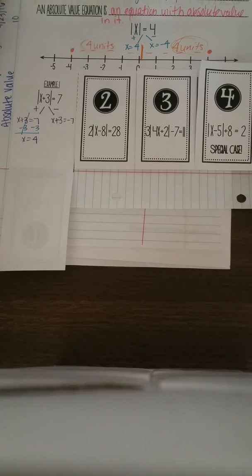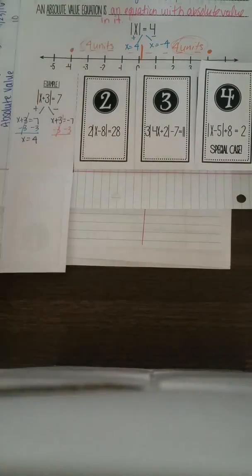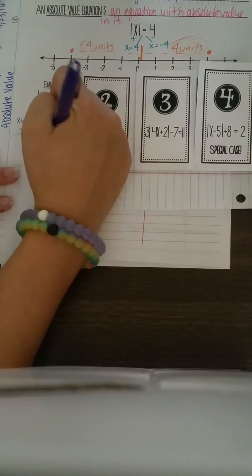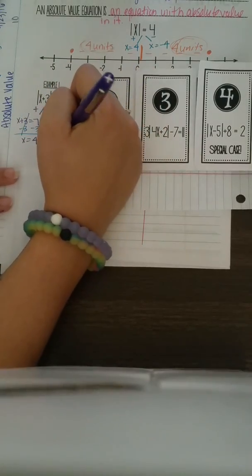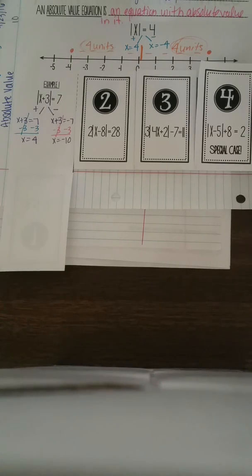All right, now on the right side, how would we get rid of that 3 by the x? Subtract it. Awesome. And what does x equal? I think I heard mumbles of negative 10. Does everybody see how we got that? Anybody confused?